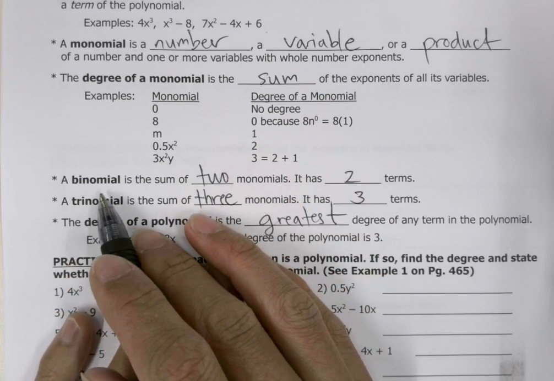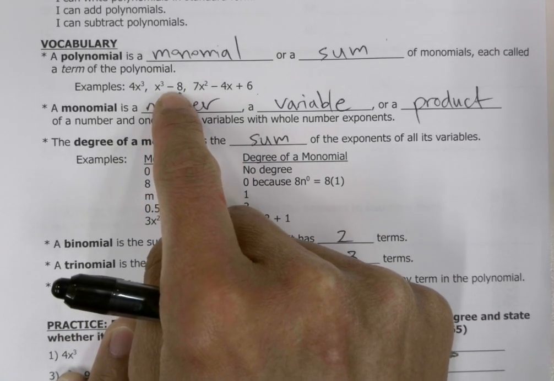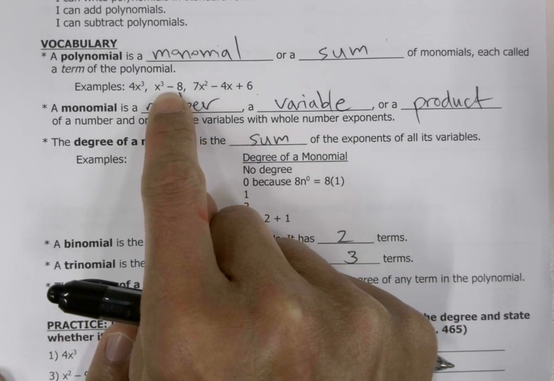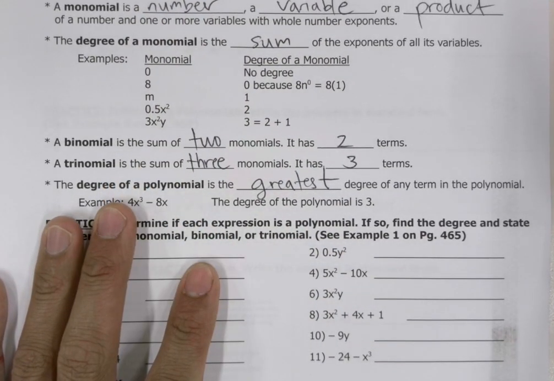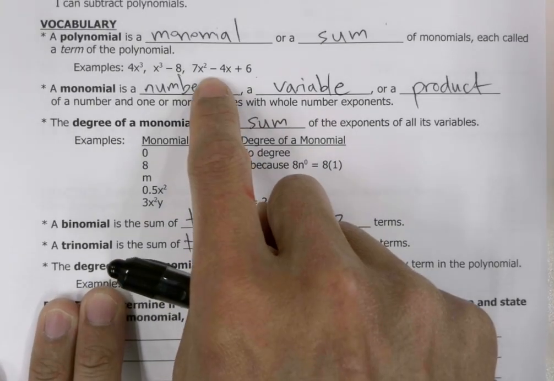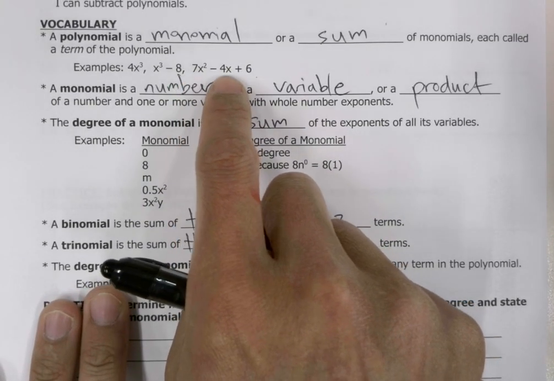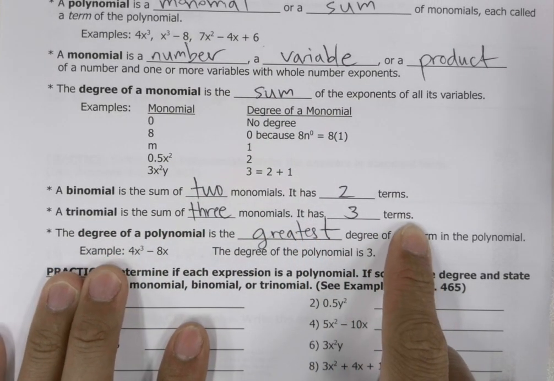Here we have a binomial, which is the sum of two monomials. We have an example here, right? x to the 3 minus 8. We have two terms. That's a binomial. We have a trinomial, which is the sum of three monomials. We have an example of that here, where we have 3 terms. That's a trinomial. It has 3 terms.